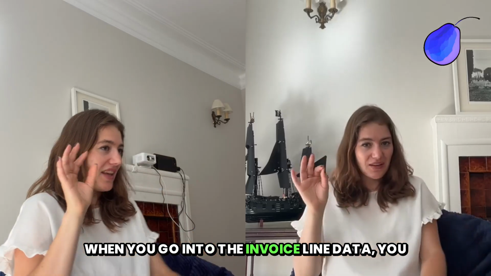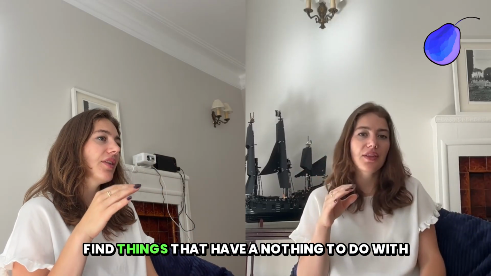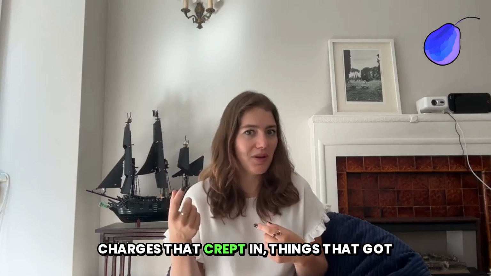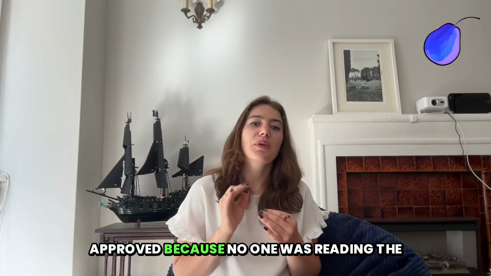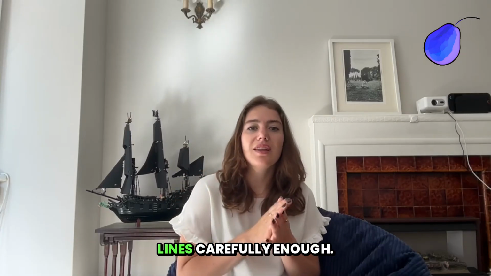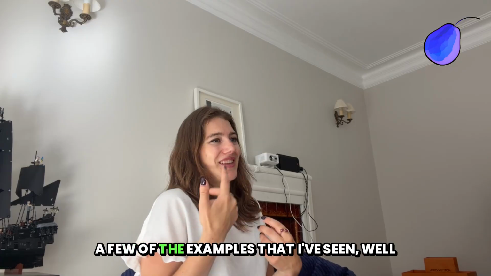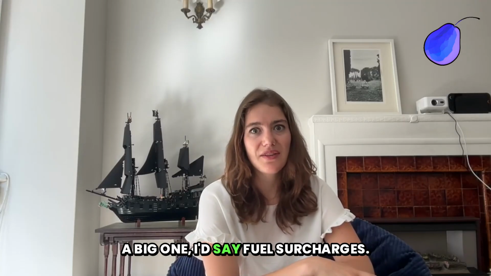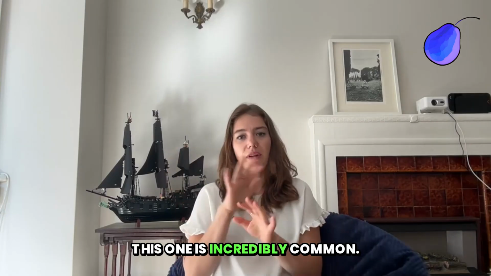When you go into the invoice line data, you find things that have nothing to do with the project. Charges that crept in, things that got approved because no one was reading the lines carefully enough. A few of the examples that I've seen, a big one, I'd say fuel surcharges. This one is incredibly common.